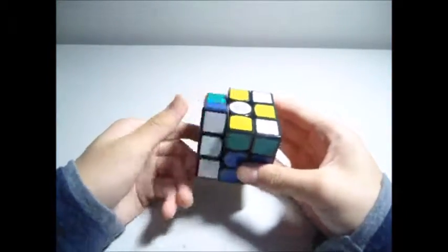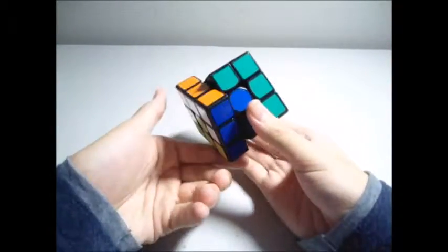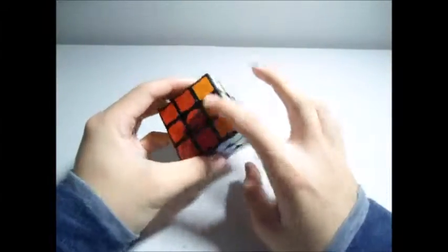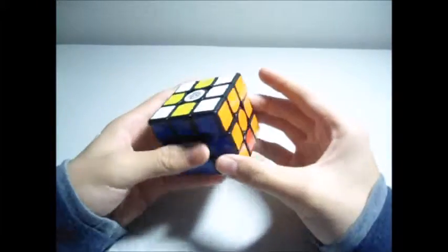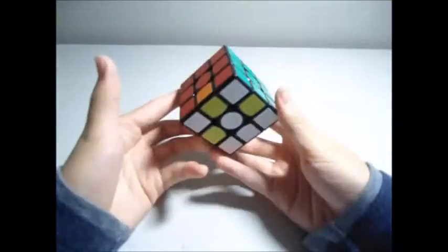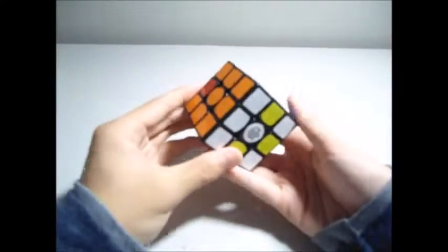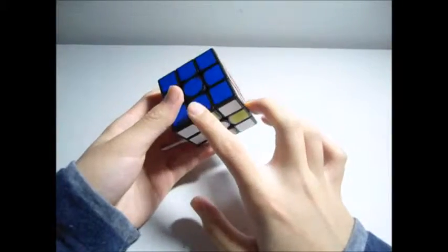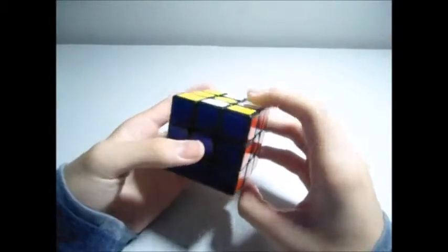You can just do this. If it's down here, then just move it over and do it. And then you just want to match it up with the other centers, like that. Now don't mind all these other sides, that's just a weird case, I guess. But so we want to look for the edges that go here, and we'll try to do one at a time, 1 or 2.